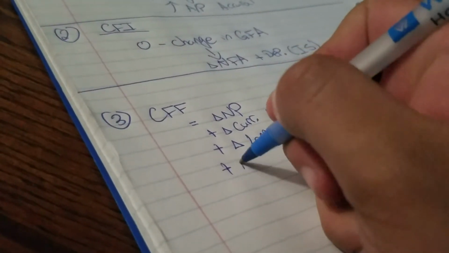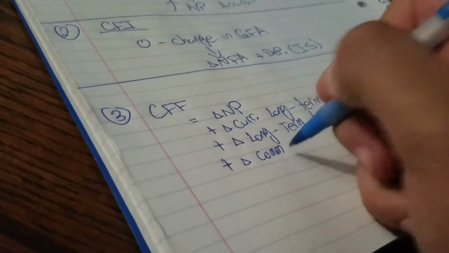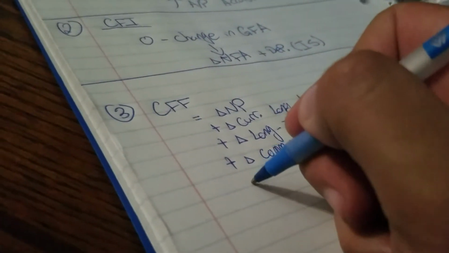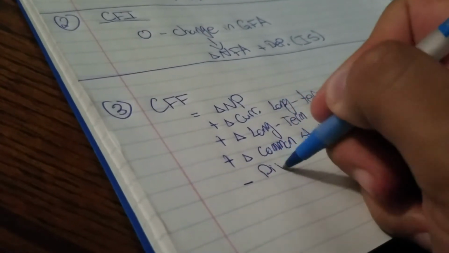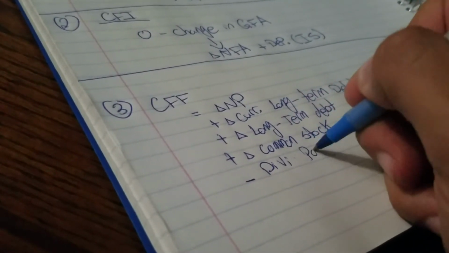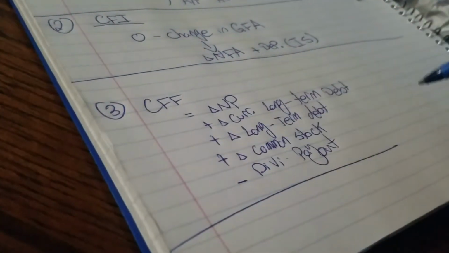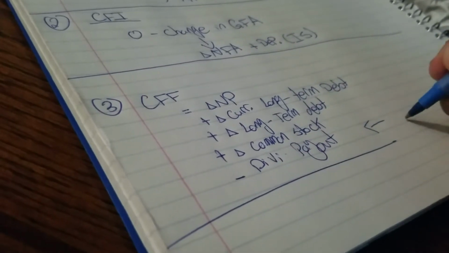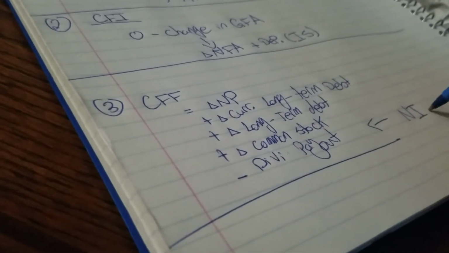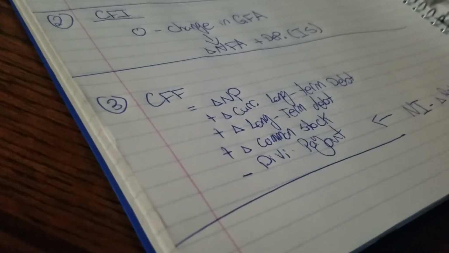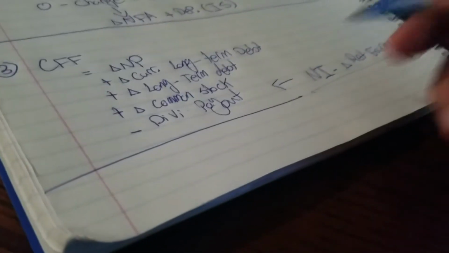Then you're going to add the common stock. Also, you're going to subtract the dividends payout. How do you calculate dividends payout? This is usually given by subtracting the change in retained earnings from the net income, and that is how you get the dividend payout.